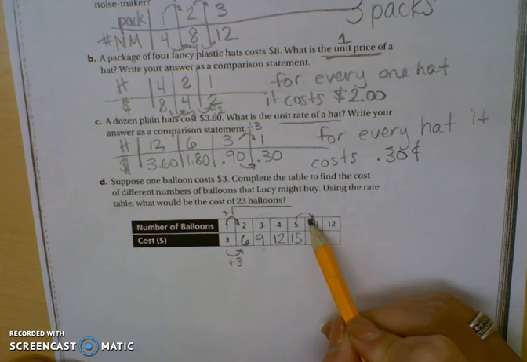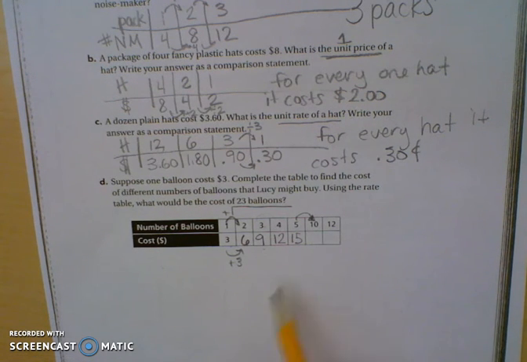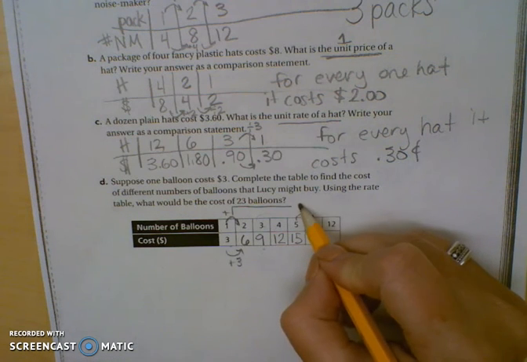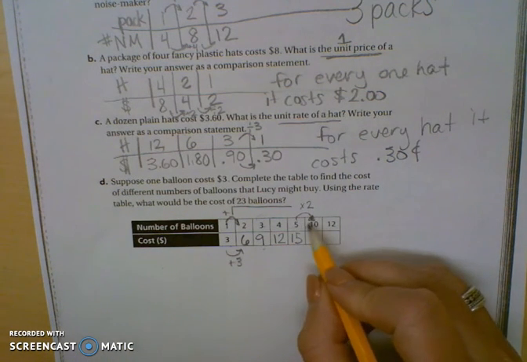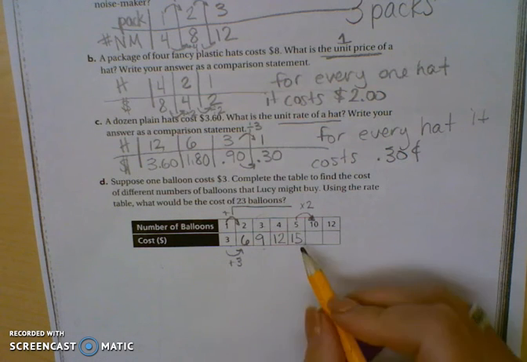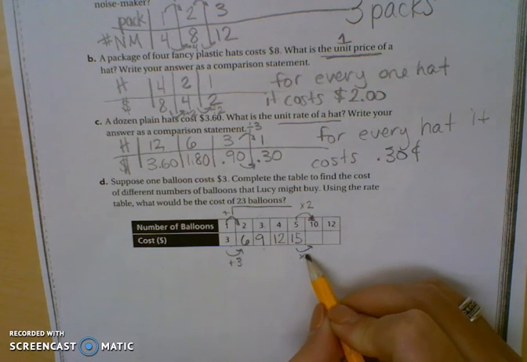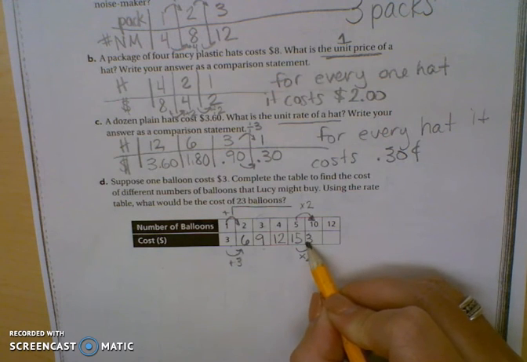This part of the table is where they tried to trick us. My balloons did not increase by 1. Something else happened. My balloons doubled. So if I have double the balloons, it should be double the price. So if 5 balloons cost $15, 10 balloons should cost $30.